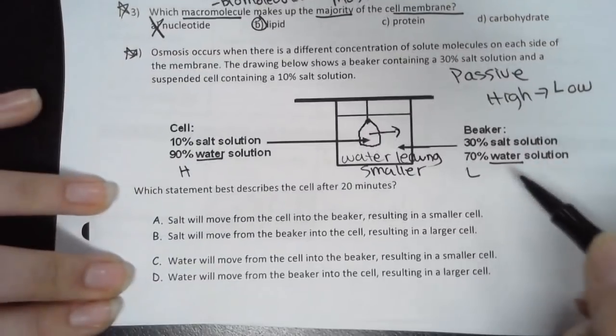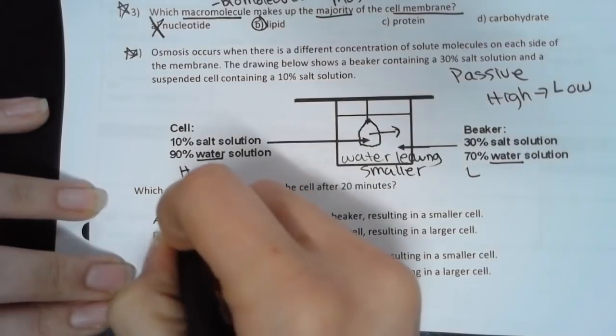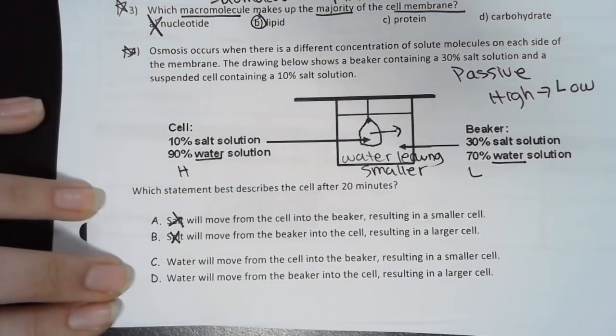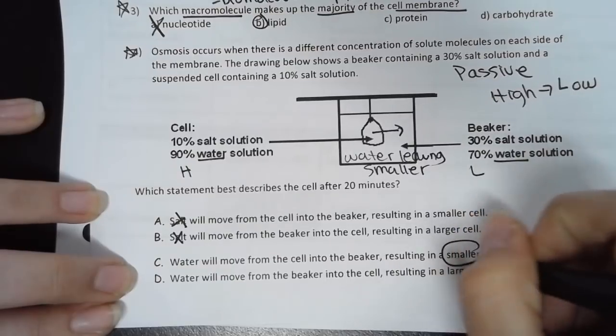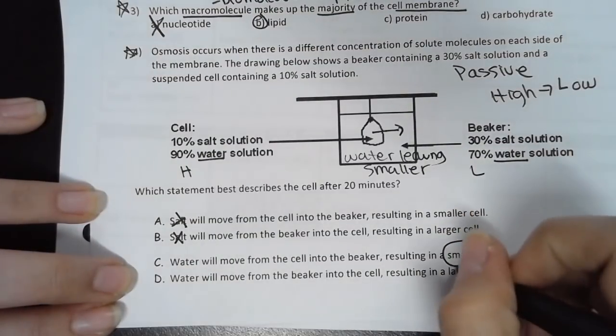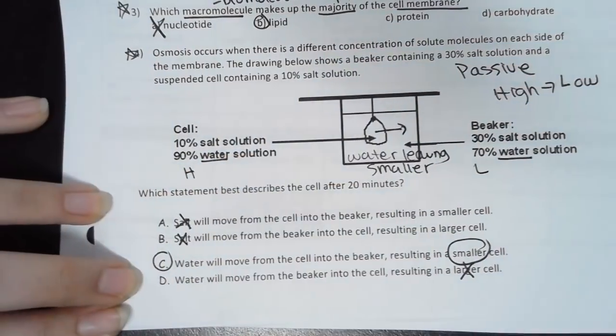Right away, I know if I'm talking about water, I can eliminate anything about salt. And then I know if it's getting smaller, then it has to be this one. It's not getting larger. My answer is C.